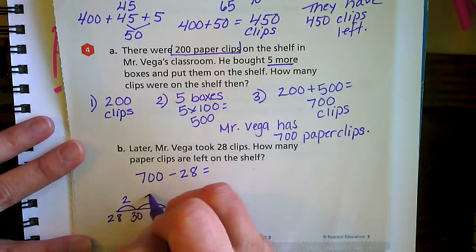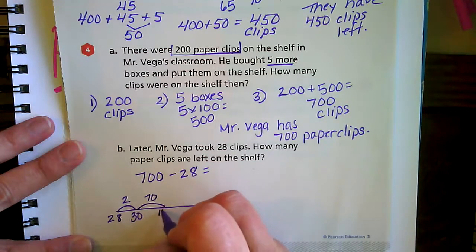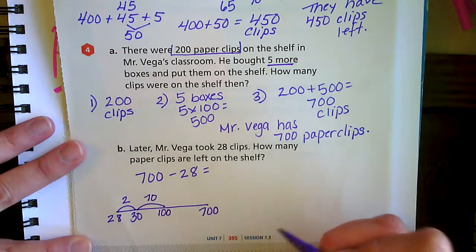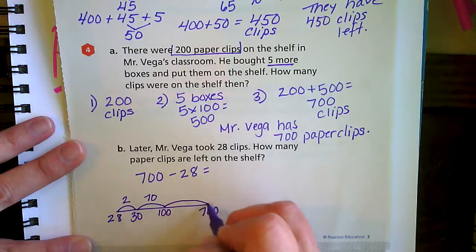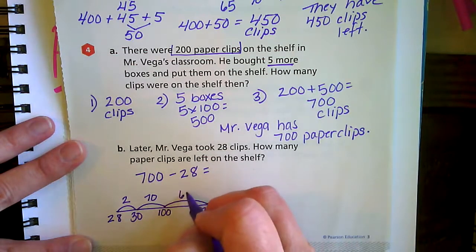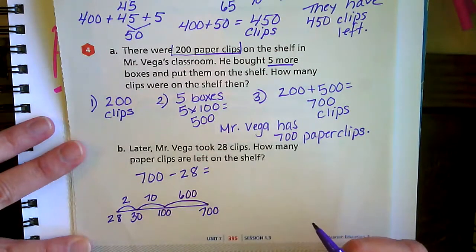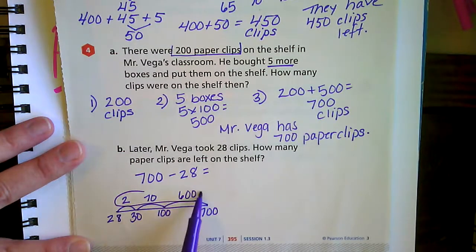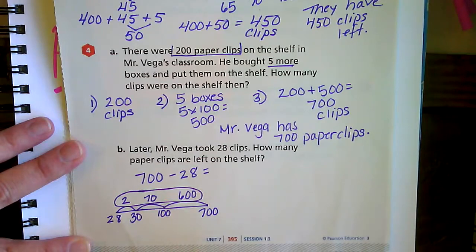I'm going to jump 70, and that brings me to 100. And now I can do my final giant jump of 600. My answer can be found at the top of the number line, 672.